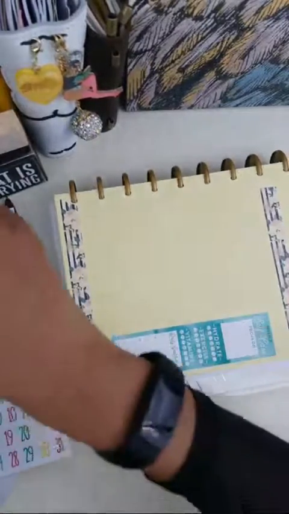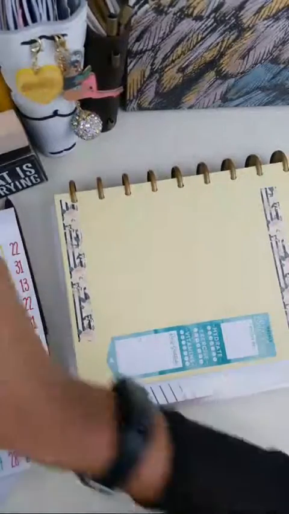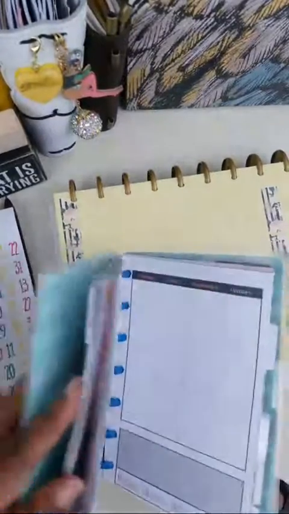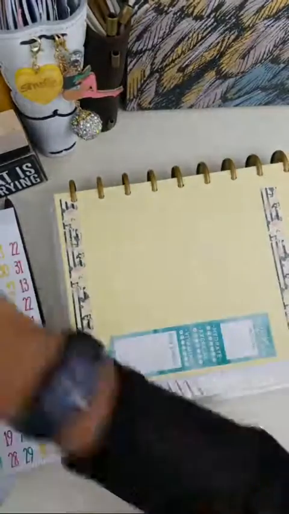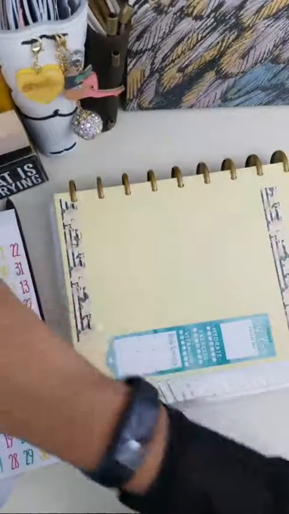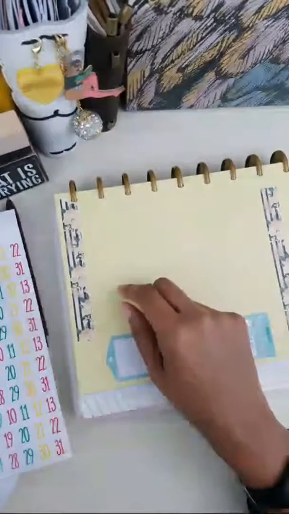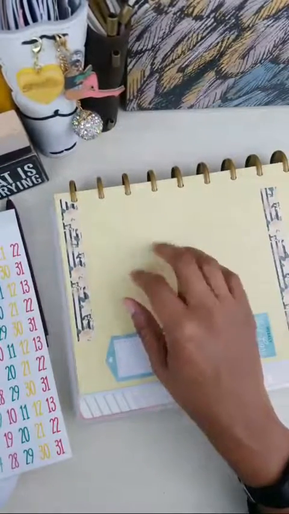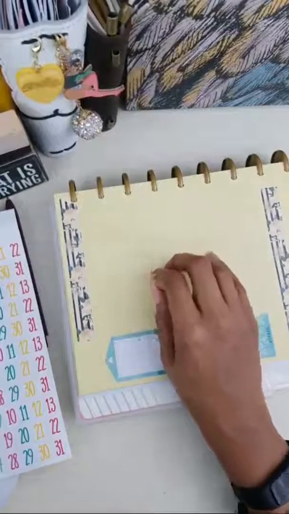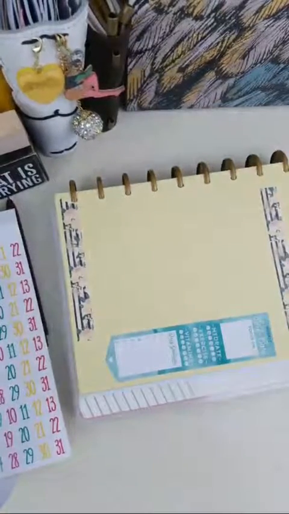So, hold on. Let me see what I have. If this is the correct planner right here. And it's not. I thought I had the other one. When I hop on either later this week or next week, I'll show you the pages in my other mini planner because I don't know where the heck that is right now.